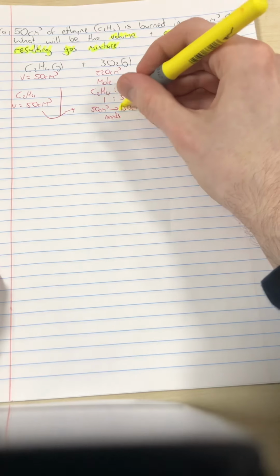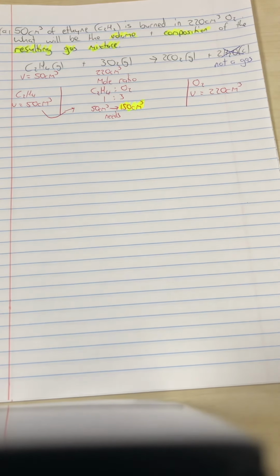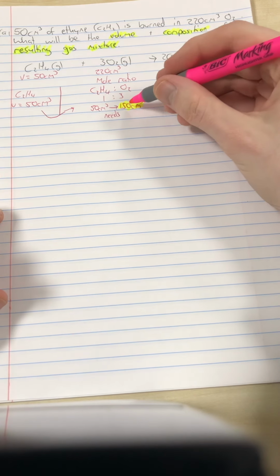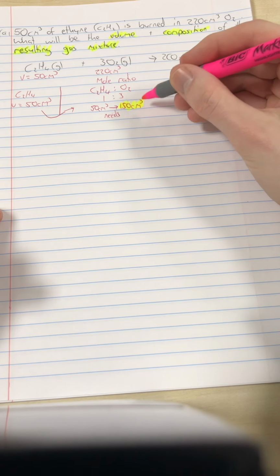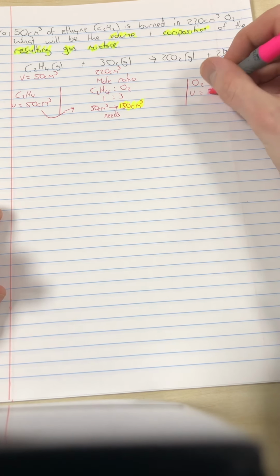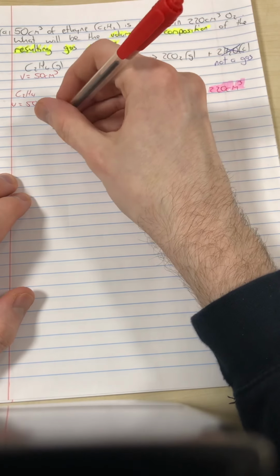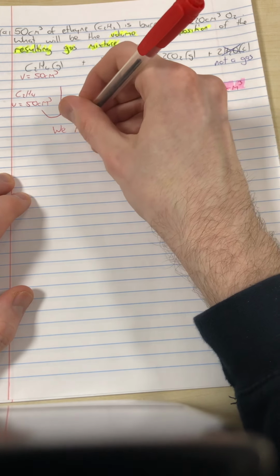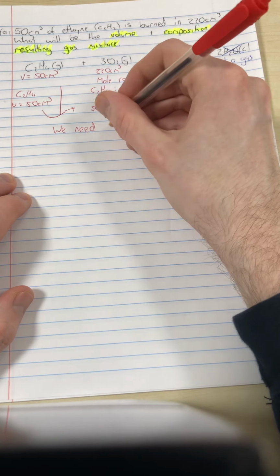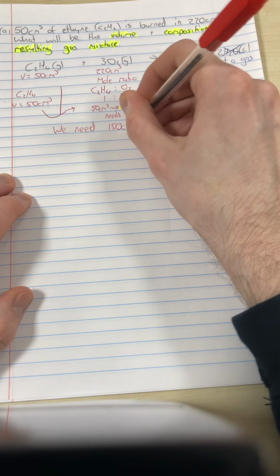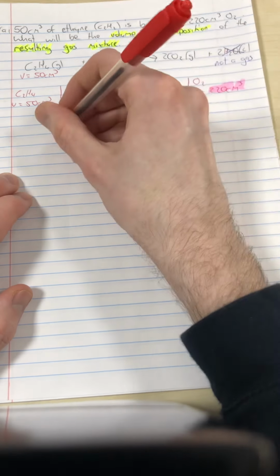Okay, now do the exact same, highlight. If you don't have a highlighter, that's fine, just circle it. So highlight or circle the one on the right and the one on the far right. So that's what we need, that's what we have. Okay, so let's write our wee sentences. We need 150 centimetre cubed of O2.